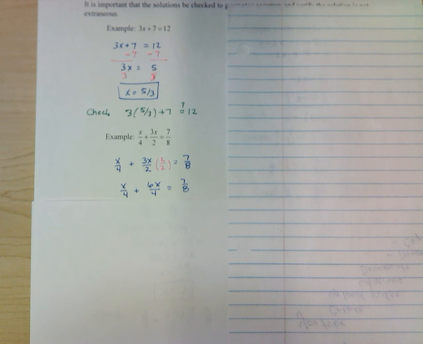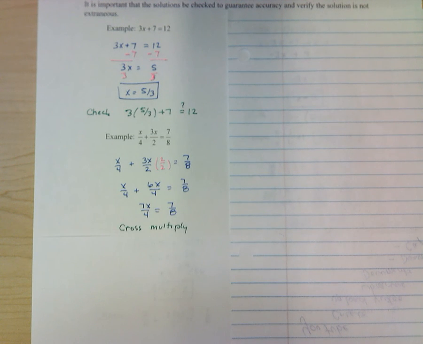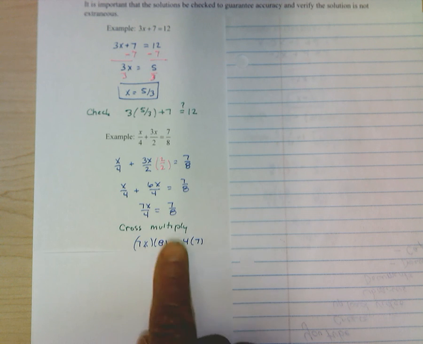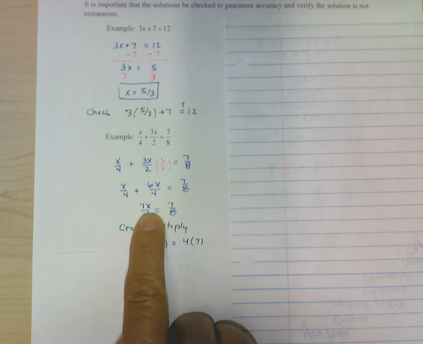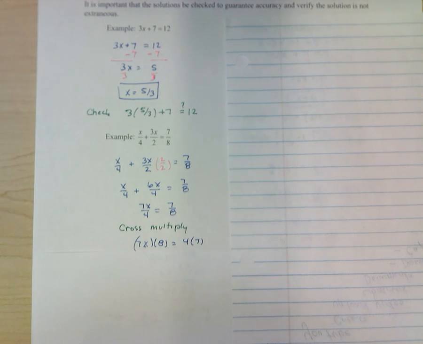Now I can combine the two fractions on the left to make one fraction. So x plus 6x equals 7x. So I have 7x over 4 equals 7 over 8. At this point, I cross multiply. Cross multiplying means I'm going to bring the 8 up and multiply by the 7x, go across the equal sign. This 4 is going to come up and multiply by the 7.